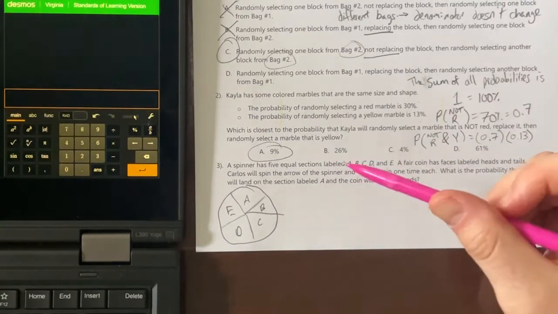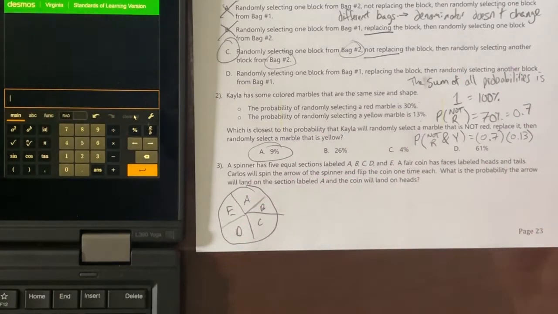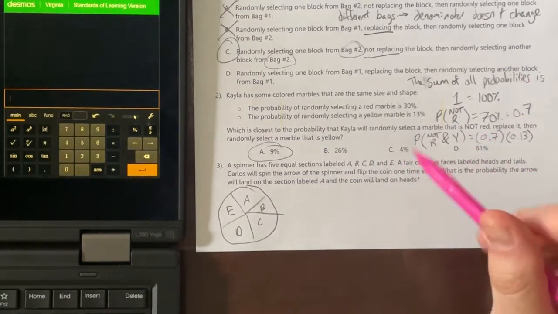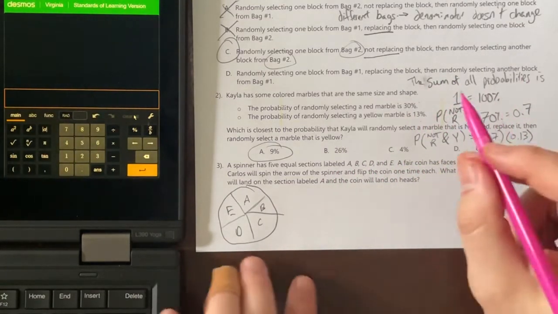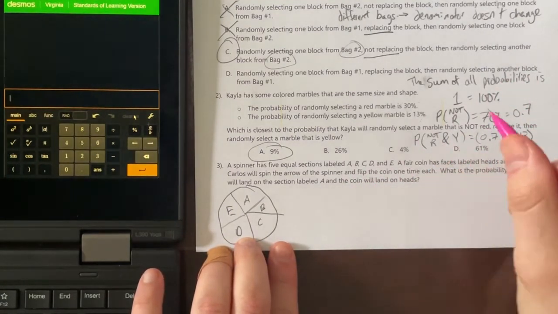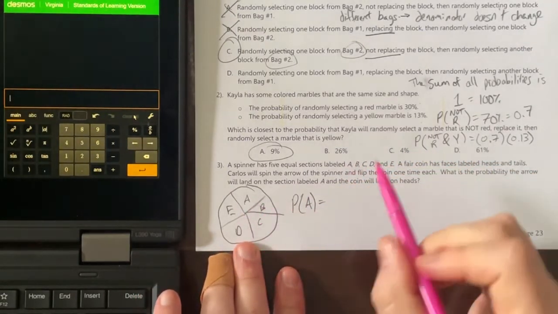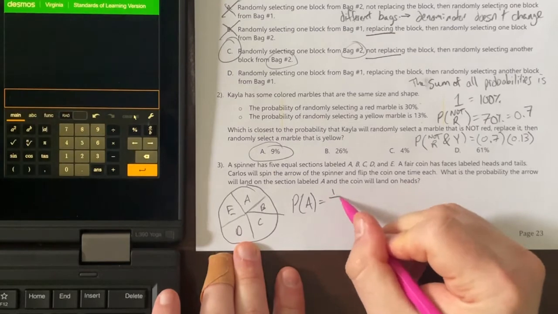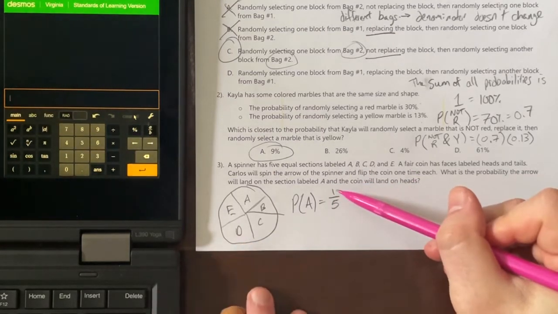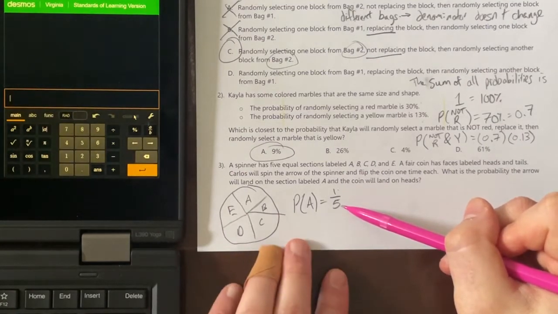So again, remember that you're just spinning it, and so it's trying to say, okay, what is the probability that it will land on A? If you notice, these two events do not affect each other, that means they are independent events. And so I'm going to say, all right, what's the probability of landing on A? Well, how many sides are labeled A out of the total number of sides, so it'd be 1/5. So again, there's one side that's labeled A out of the total number of sides, which are 5.